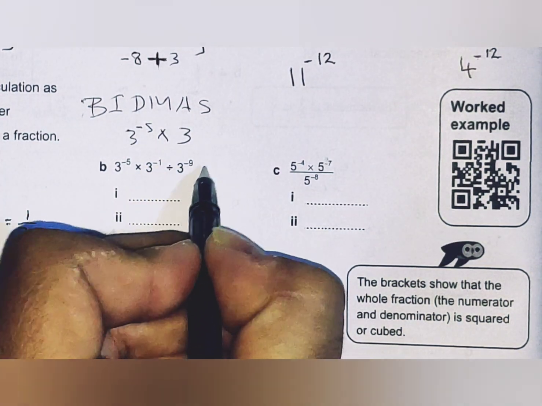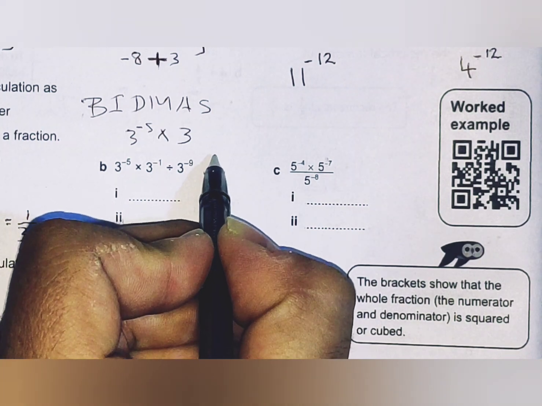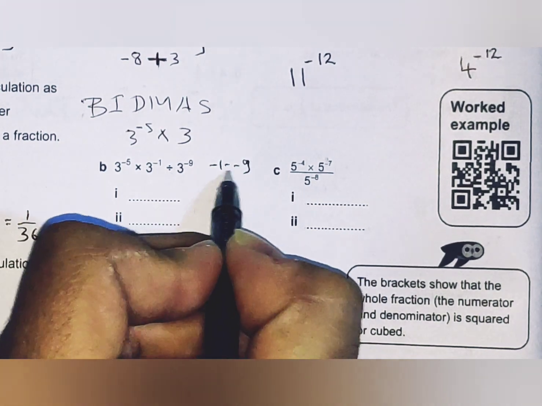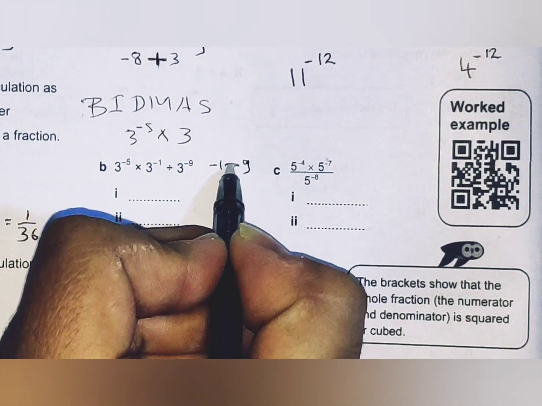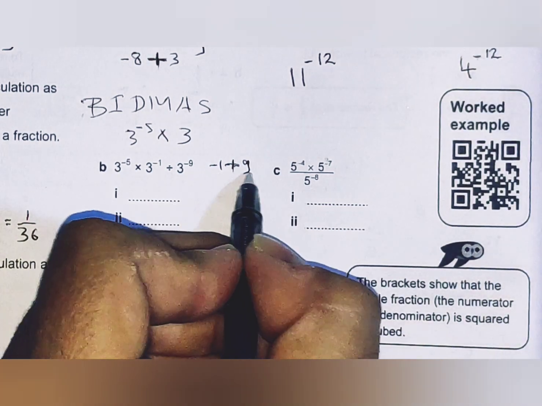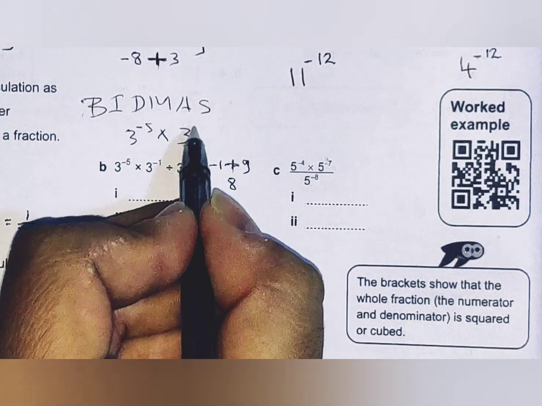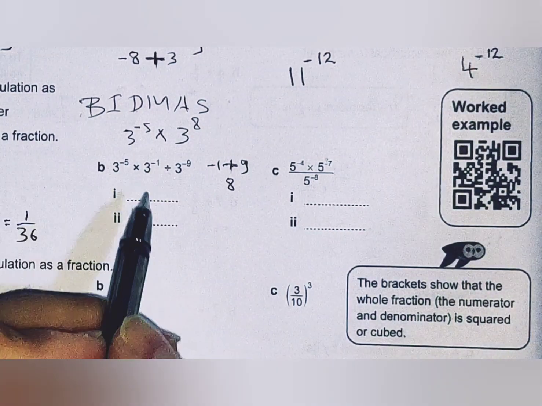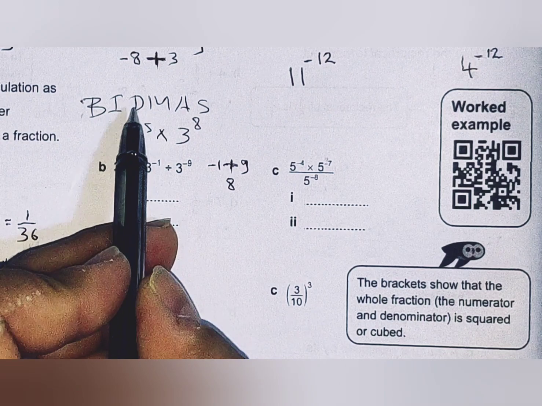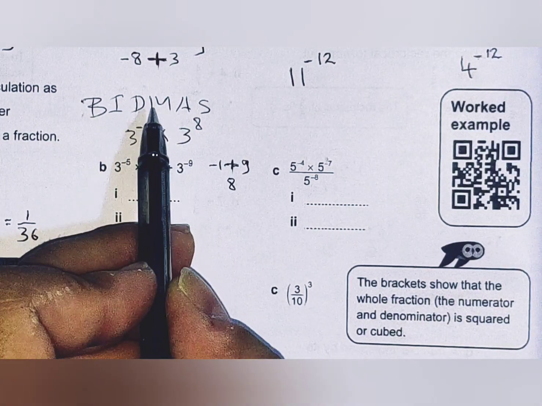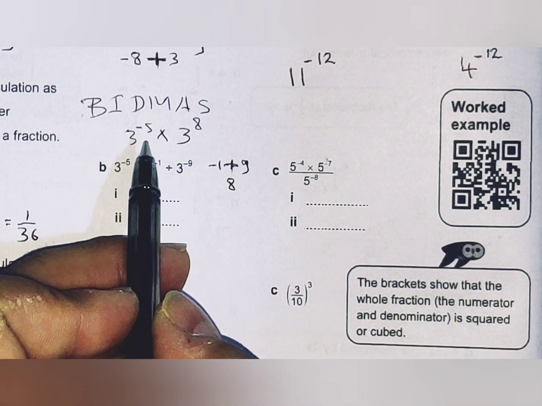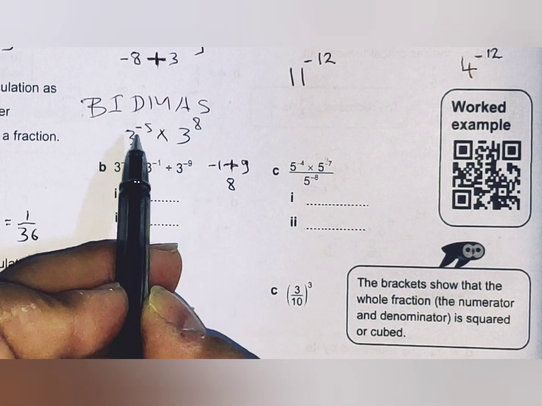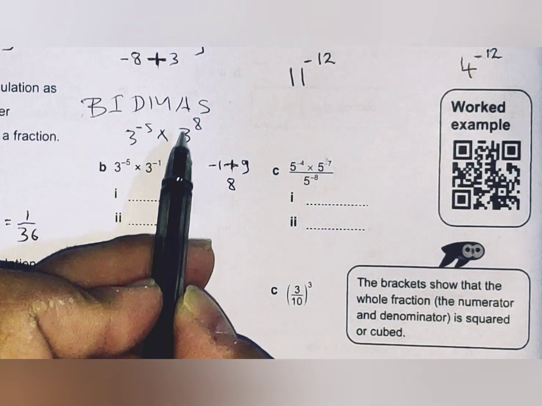Now, it's going to be like this. Negative 1, let's write it here, minus negative 9. And minus negative means what? It means positive. So negative 1 plus 9 is going to be 8. So the power here will be 8. Very good. Now, after finding the division here, as we said, we did division because BIDMAS says division before multiplying. Now, after finding the division, we can do these as multiplied. So 3 power of negative 5 multiplied by 3 power of 8.